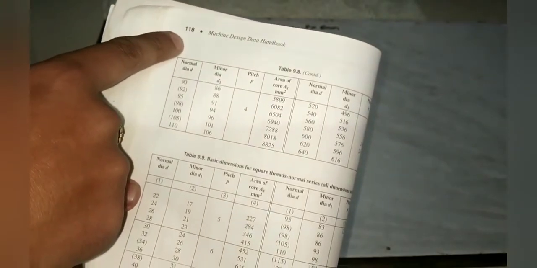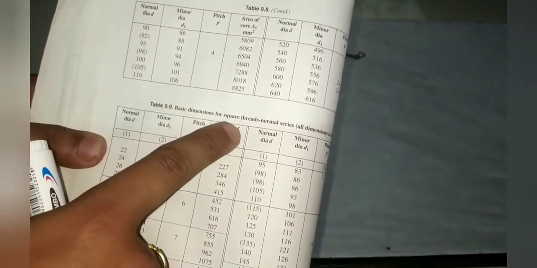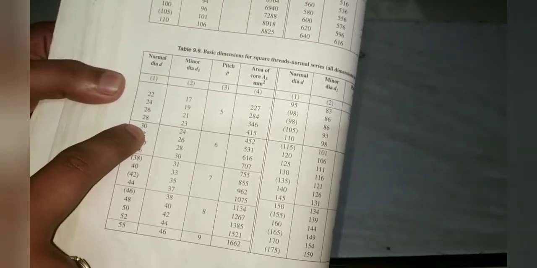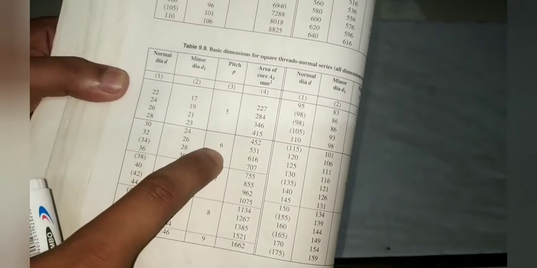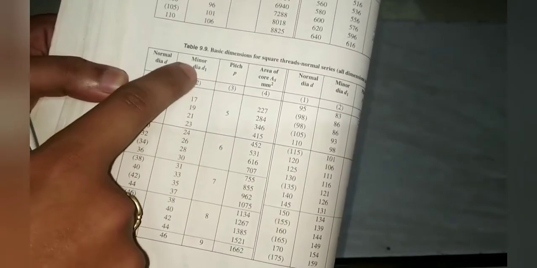For that you are supposed to use the data handbook. So let me show you. You see here, page number 108, for square threads, the outer, that is nominal diameter 30 mm, and for pitch 6 mm, what is the minor diameter?